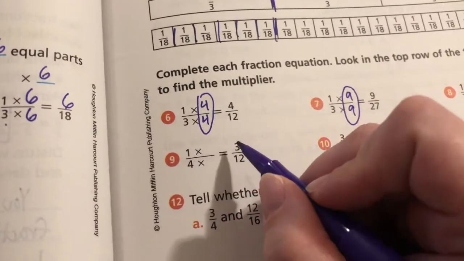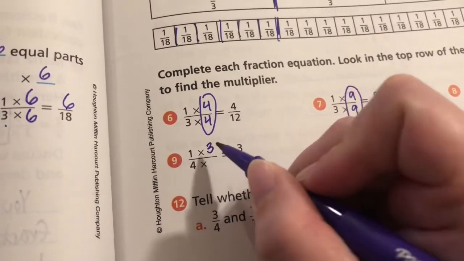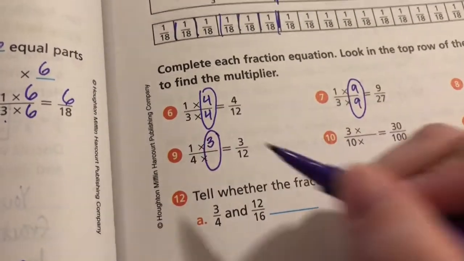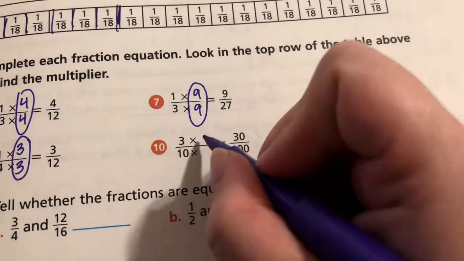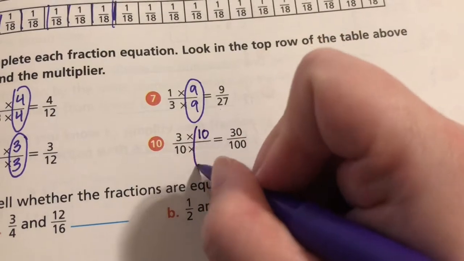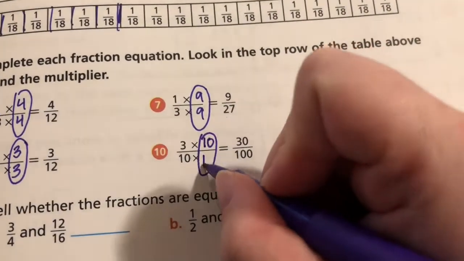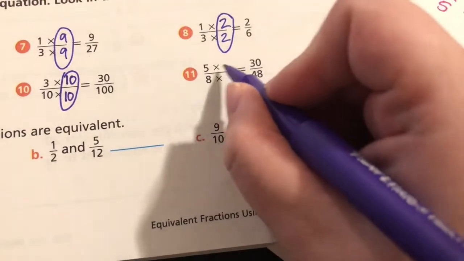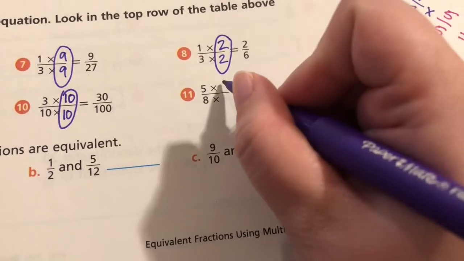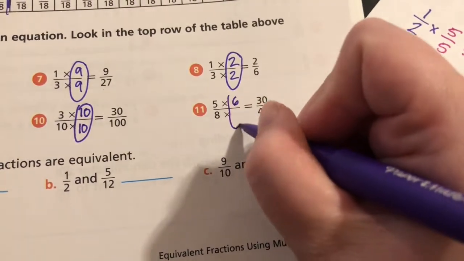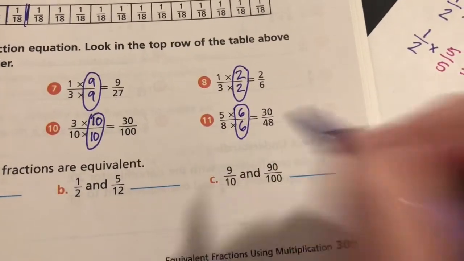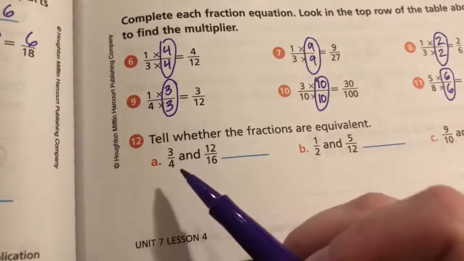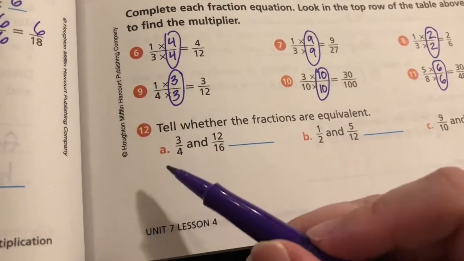1 times something equals 3. That's going to be 3. This fraction is going to be 3/3. 3 times what equals 30? That would be 10. So my fraction of 1 is going to be 10/10. 5 times what equals 30? 6. So my fraction of 1 is going to be 6/6. 8 times 6 is 48. That is correct.